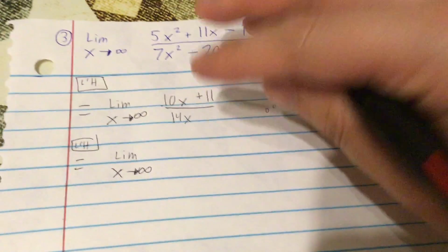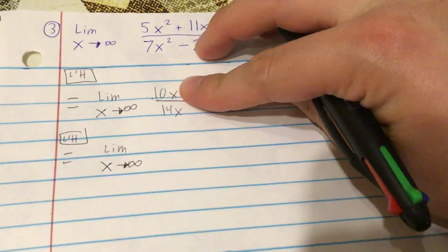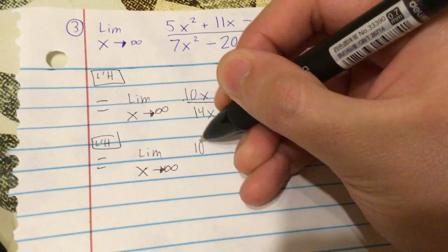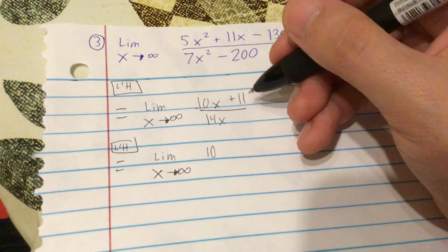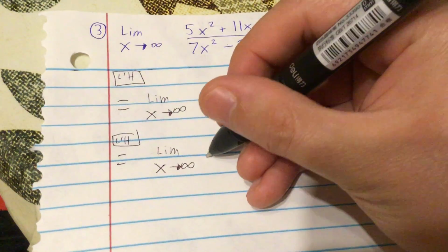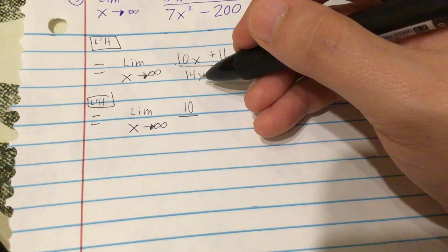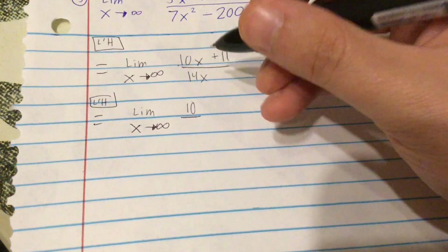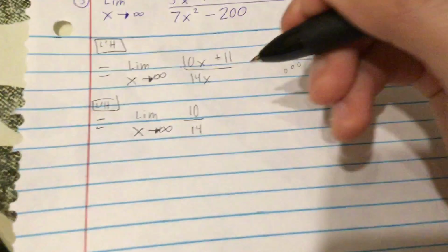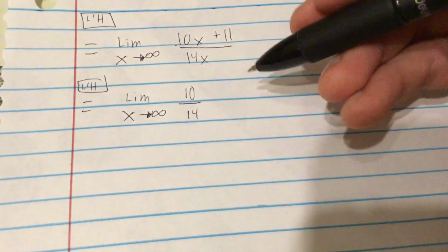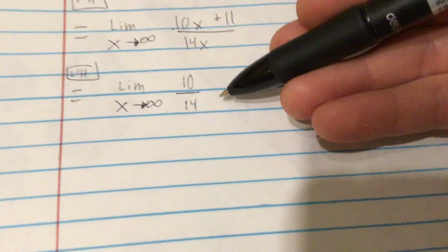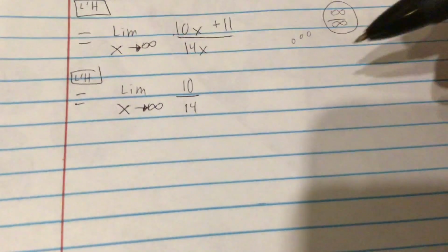So the limit as x approaches infinity, where I take the derivative of the top and the derivative of the bottom: the derivative of 10x is 10, and the derivative of 11 is 0. So my top becomes 10. And the denominator, the derivative of 14x is 14. If I plug in x equals infinity, well, there's no variable.